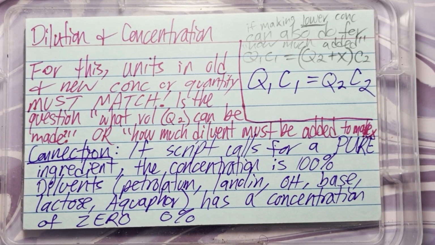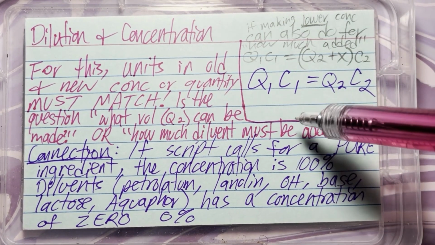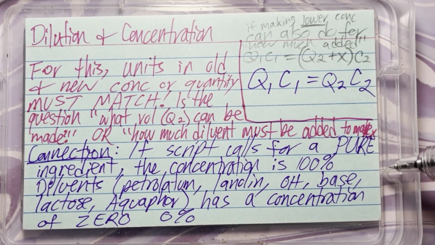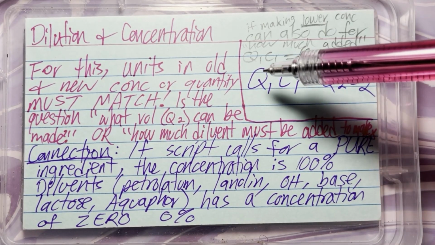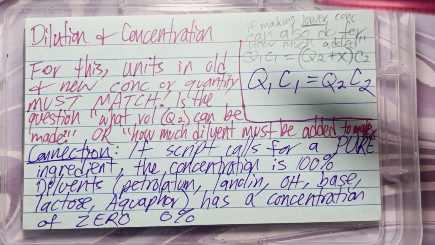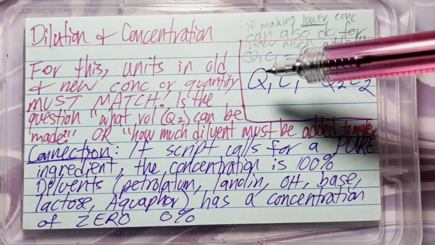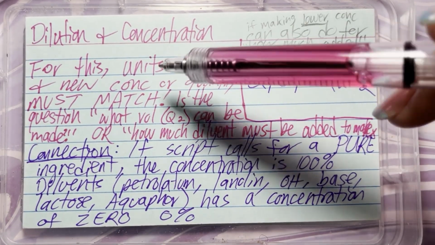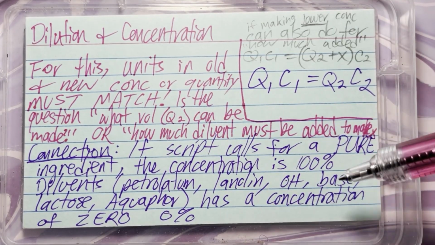All right, dilution and concentration. I liked these for some reason. And it's going to be Q1 C1 equals Q2 C2. Very easy equation here. And that's going to be quantity and concentration. For this, units in the old and the new, concentration or quantity, must match. Those units are going to be really important here. So I'll let you read all of that.